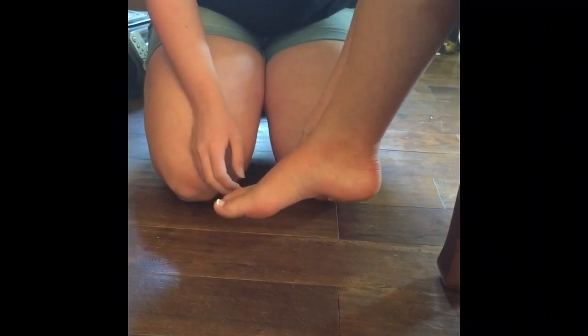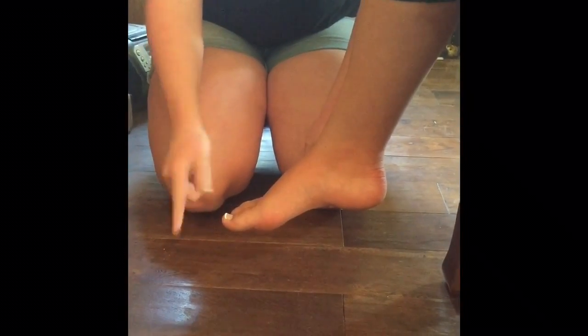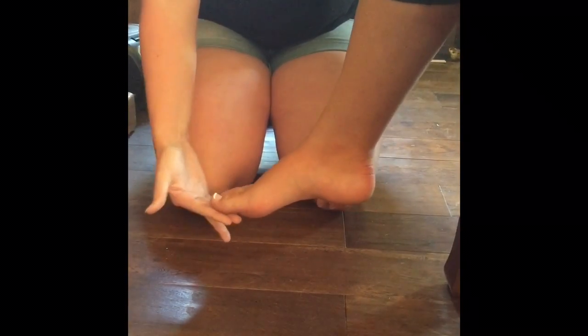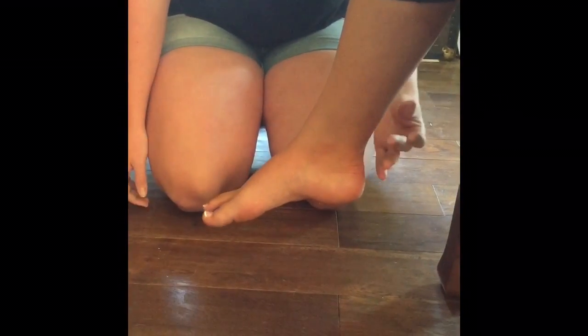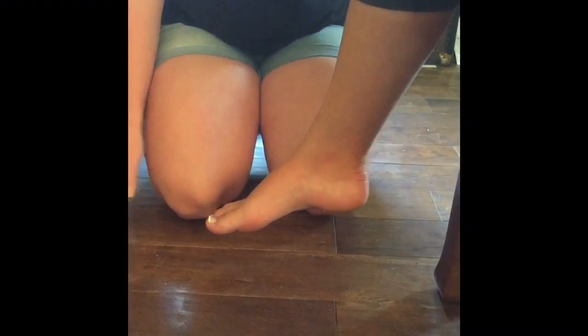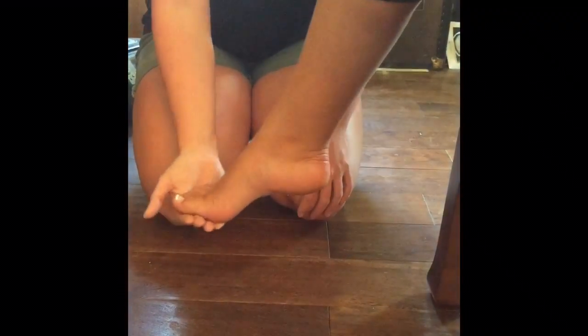And then we're going to check her flexor hallucis longus, which moves her big toe. So we're going to have her push up with her big toe, and we're going to have her push down with her big toe. Good. And now we're going to check her calf muscles, most specifically her gastrocnemius, which is right here. So by checking that, I'm going to push up on her foot, and she's going to push down on my hand.